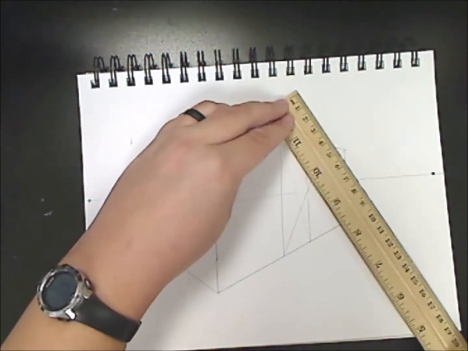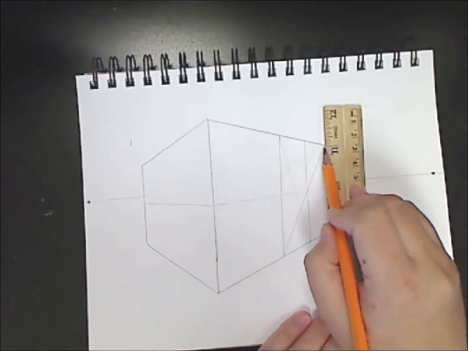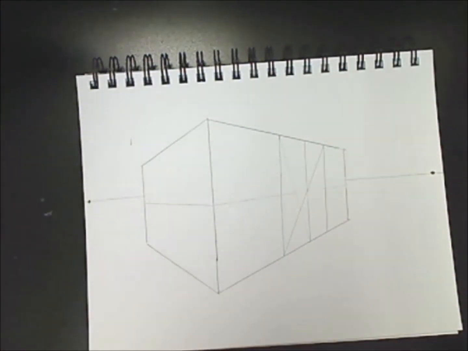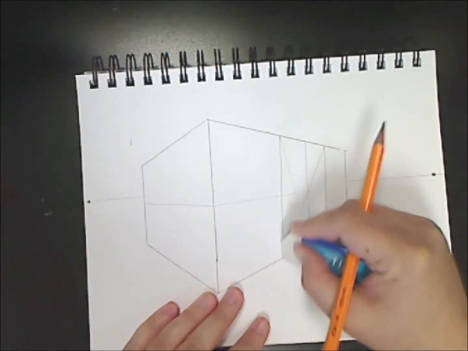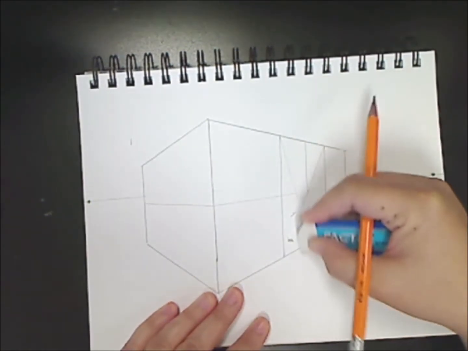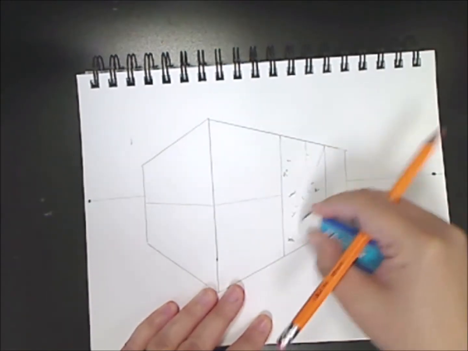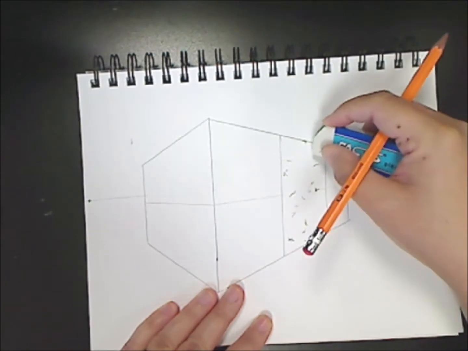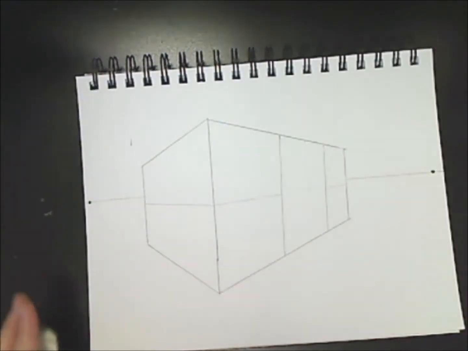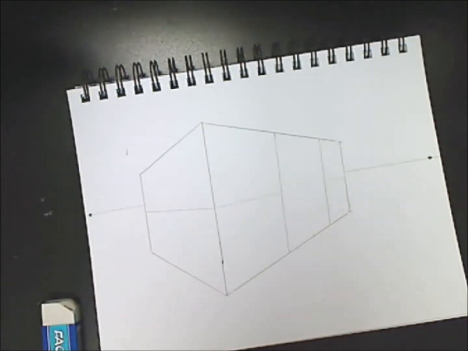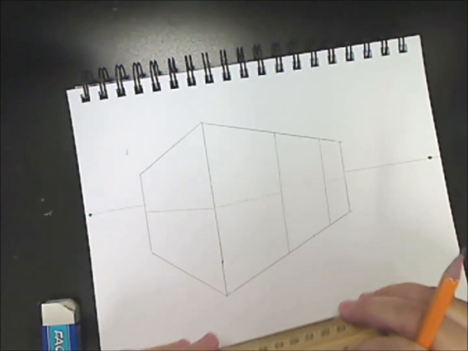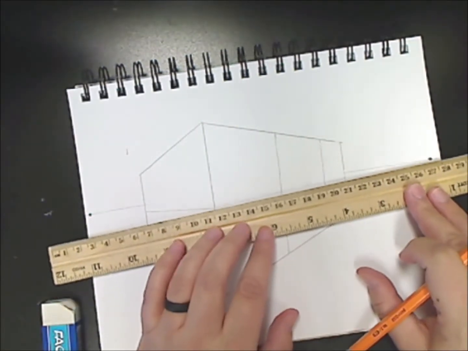To find the other side of this section, I drew a diagonal line to find out where to put the other side of this area. So it goes through that center point. Erase. Now I'll add the door that goes in the middle.